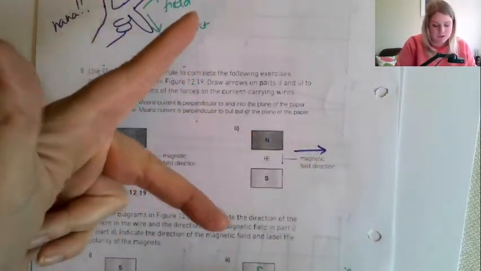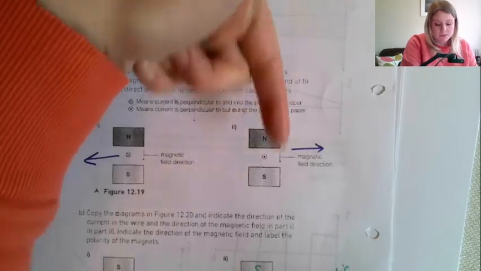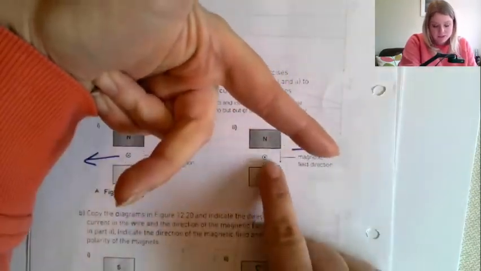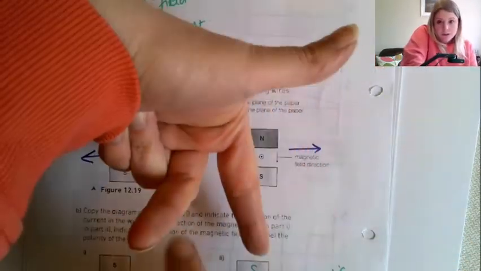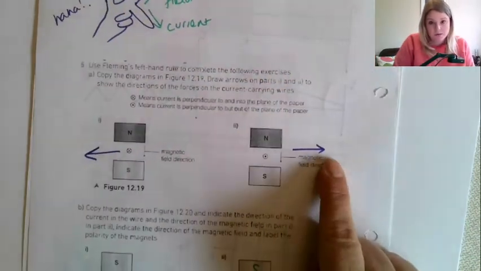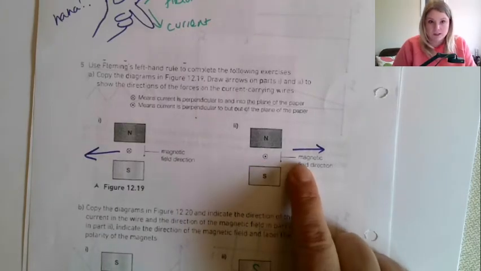This one is a bit easier to show you. So, get your Fleming's left-hand rule. First finger in the direction of the magnetic field. Second finger in the direction of the current. This one coming out of the page. So field, current coming out, thumb pointing to the right. So this one's going to shift off to the right.